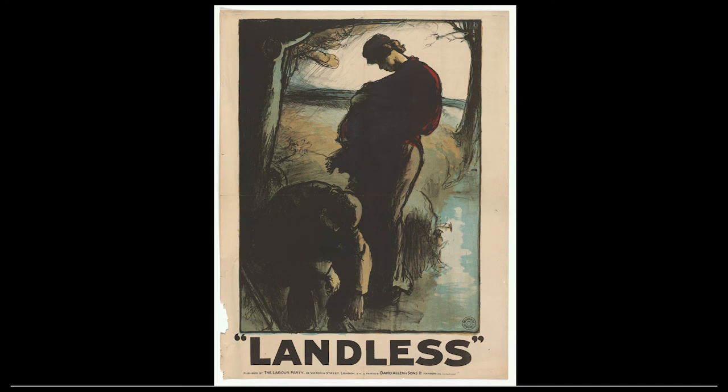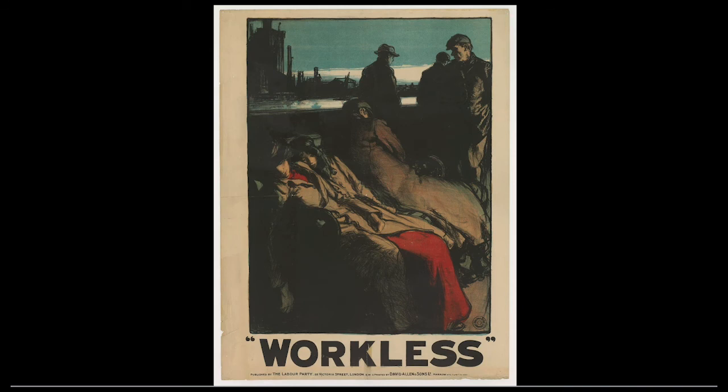Very different approach in England. This is a series of posters for the Labour Party, so this is a political party's poster. And this is a Depression-era message after World War I, before World War II, I believe, with a bit of a bent towards being empathetic to World War I veterans. So the idea being that no one should be landless and no one should be workless, no one should be out of a job or without a place to live in British society. And that's what the promise of the Labour Party was.